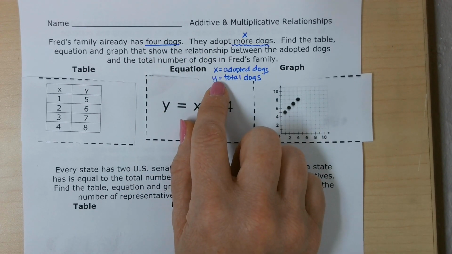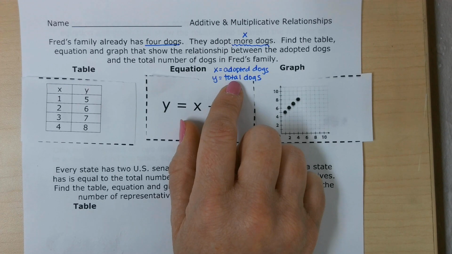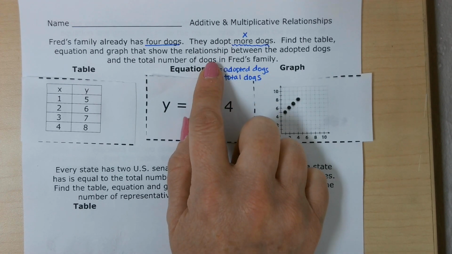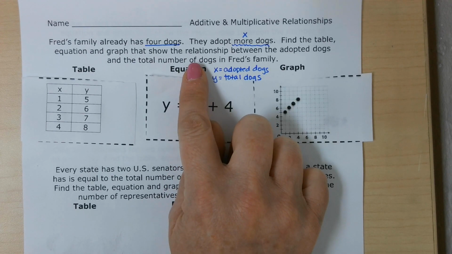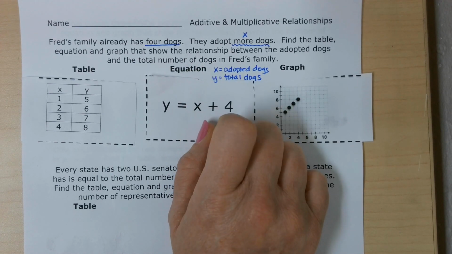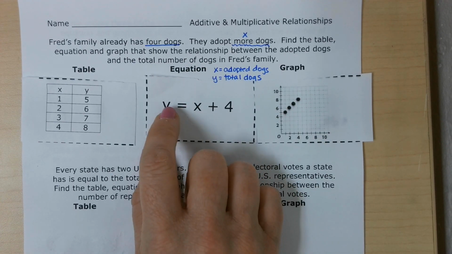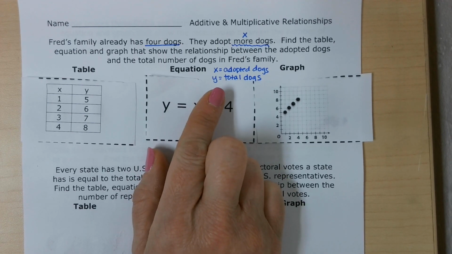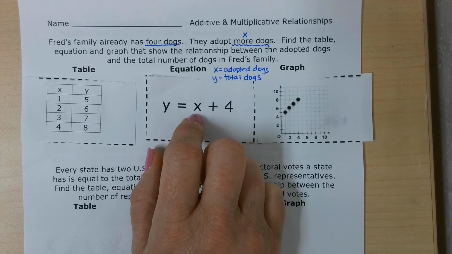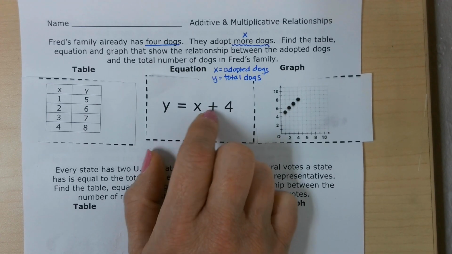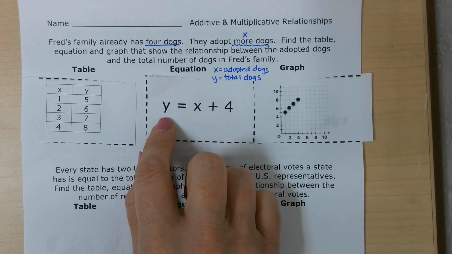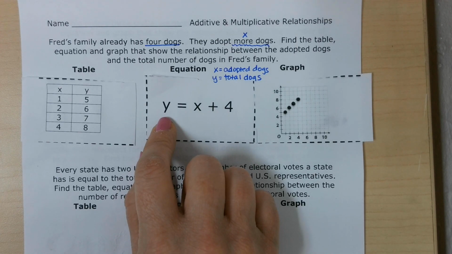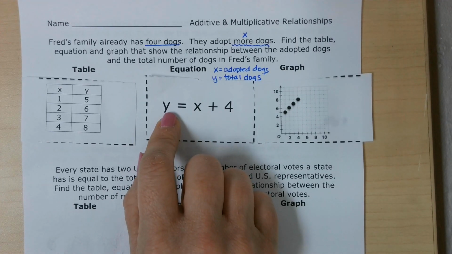And then y would stand for the total number of dogs in the house, and I got that from the question that they're actually asking in this word problem. So you can find out the total number of dogs in Fred's family. Your answer for this one would be the number of total dogs. The equation that we glued in would be the number of adopted dogs plus their 4 dogs will tell you how many dogs are in the house at a time. So that's this equation.